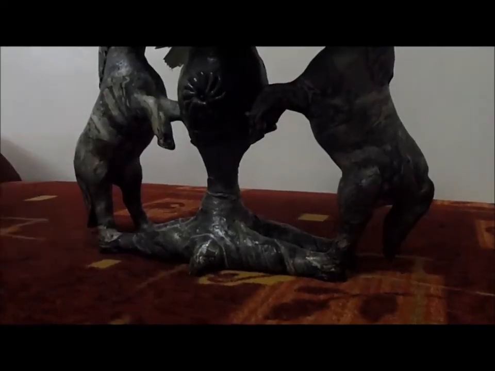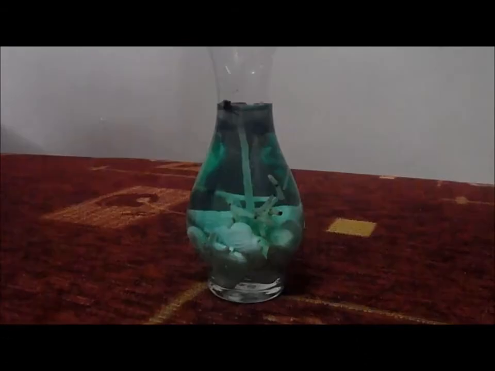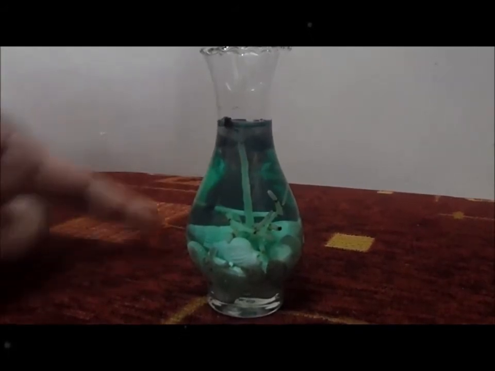These are some real examples of hyperbola. This vase is an example of a hyperbola. These glasses are also an example of a hyperbola. This candle in a vase is also a hyperbola.